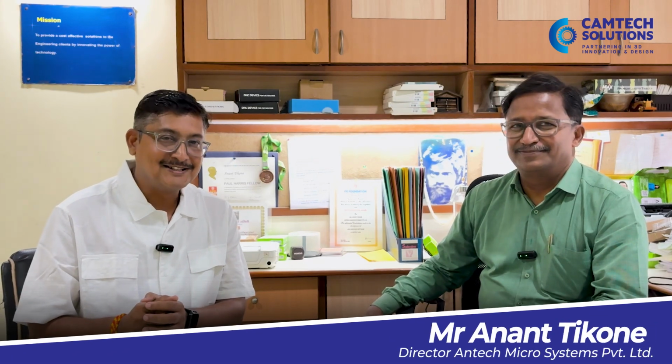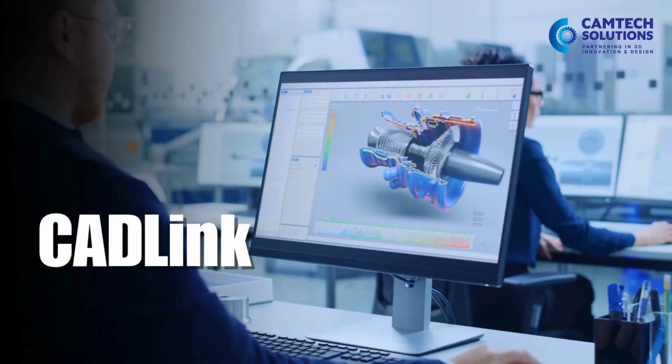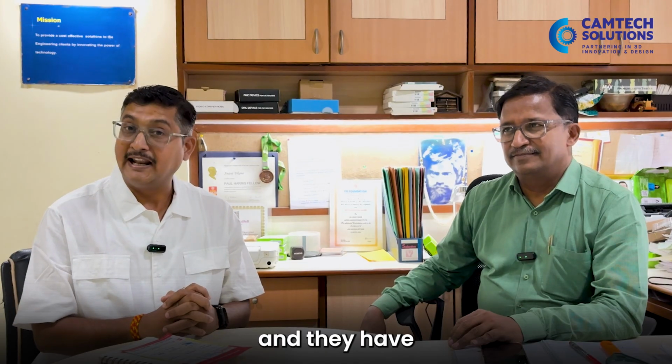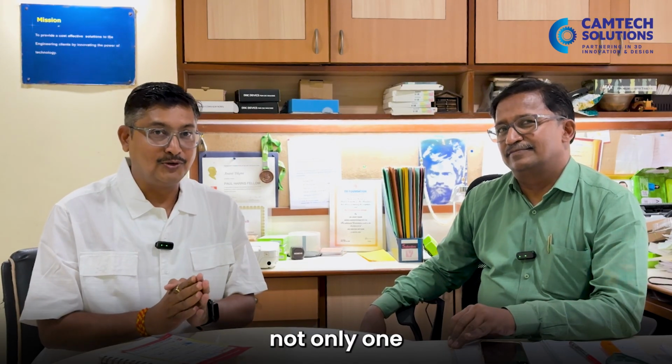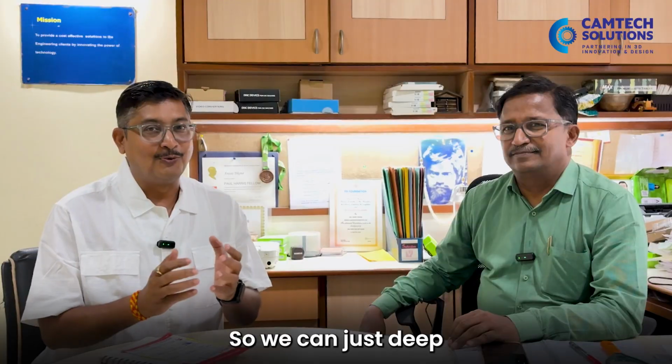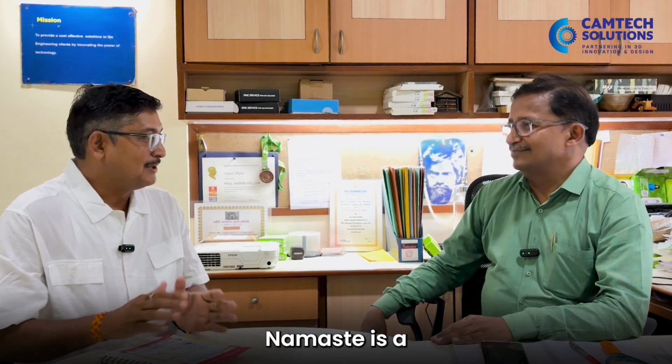Anand sir has developed a software named CADlink. It's a two-axis programming CNC software, and they have not developed this software only over 1-2 years. For the last 25 years they have developed this software and supplied it to various manufacturing industries. So we can deep dive into this software's capabilities, how it is used in industry, and what the benefits are.